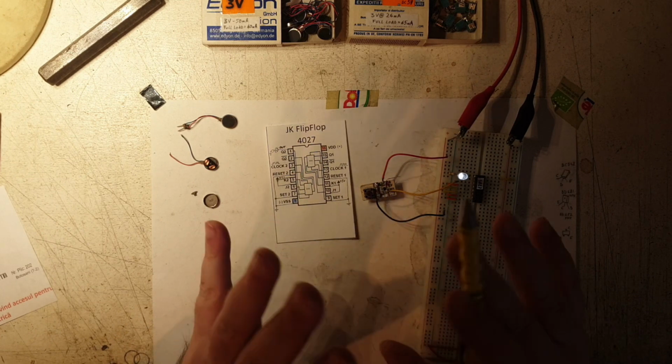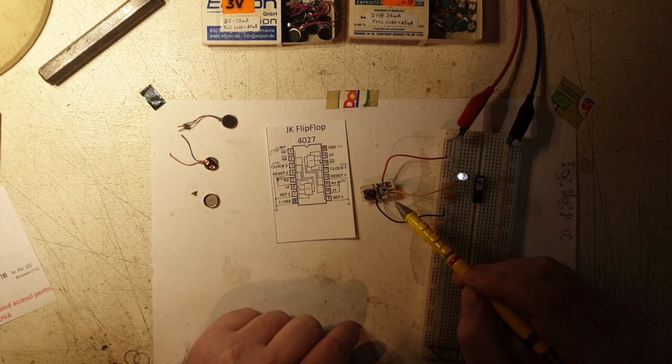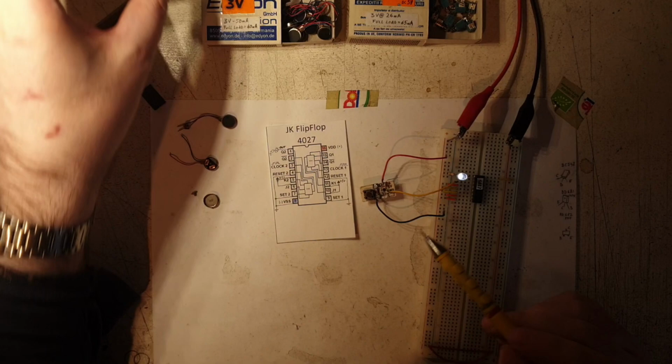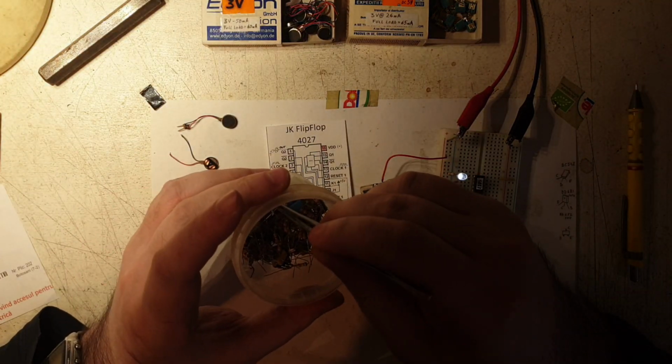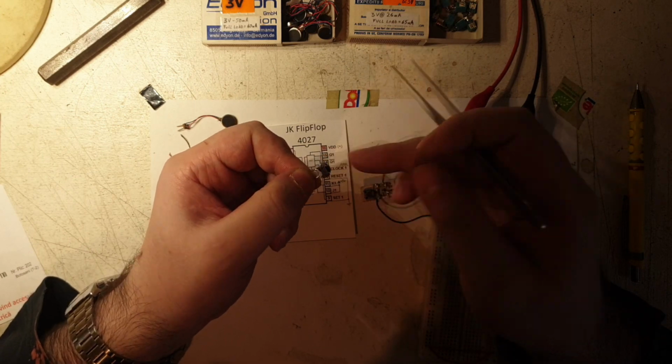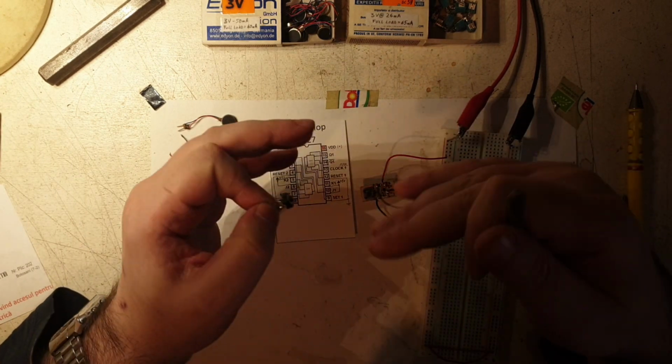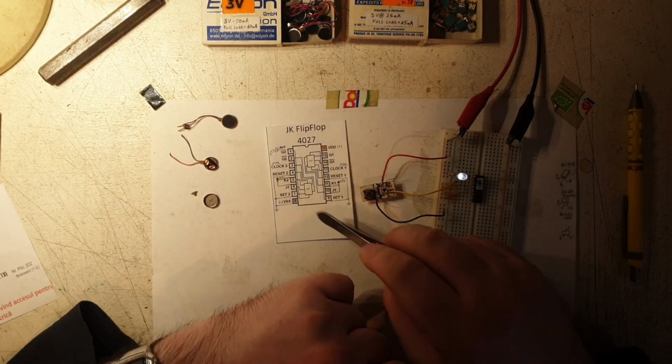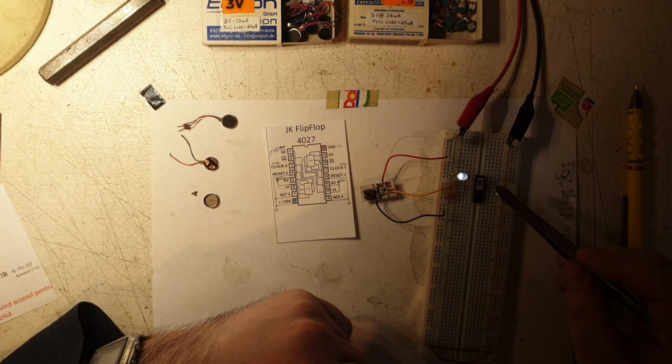By the way, this is like a parenthesis. I'm using the debounced button here, because if I use a normal button, like this one, it will bounce badly and give me multiple bounced signals on this clock pin number 3 in this case.